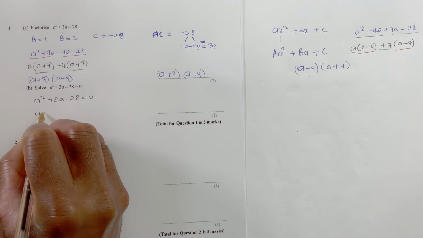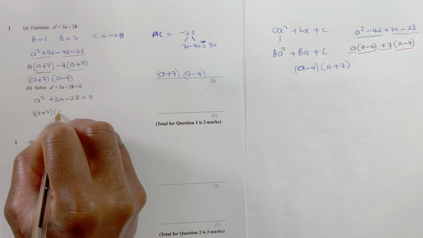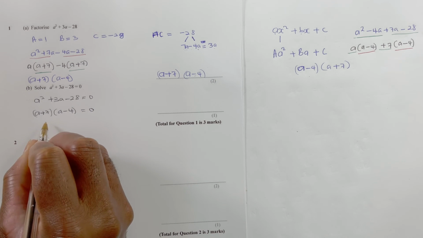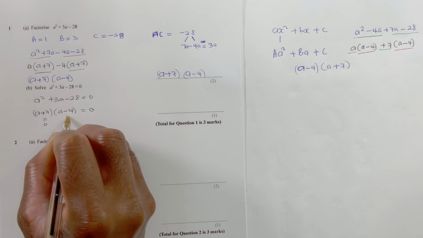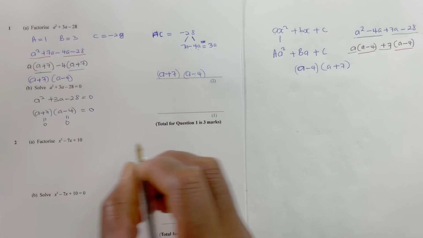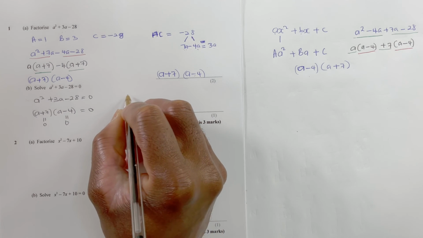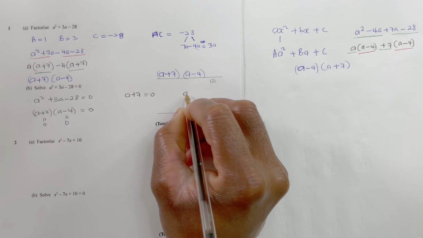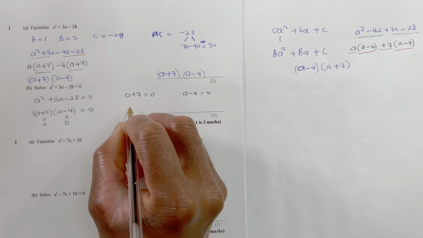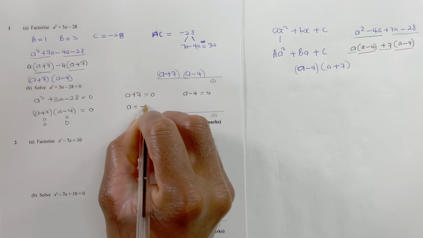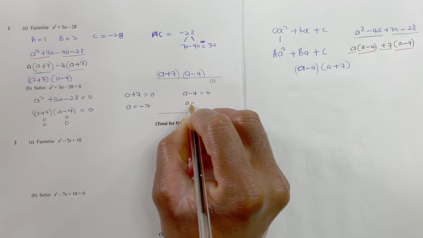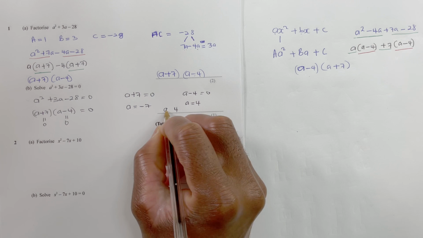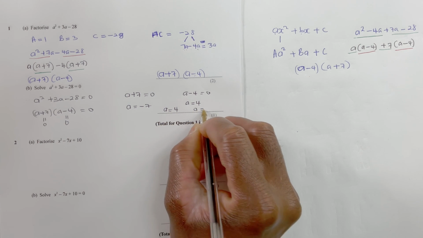So that will be A plus 7, A minus 4 equal to 0, which meant that I need to set that to 0 and set that to 0. So I'll be doing A plus 7 equal to 0 and A minus 4 equal to 0, and that meant A equals minus 7 and A equals 4. So the answers are A equals 4 and A equals minus 7.